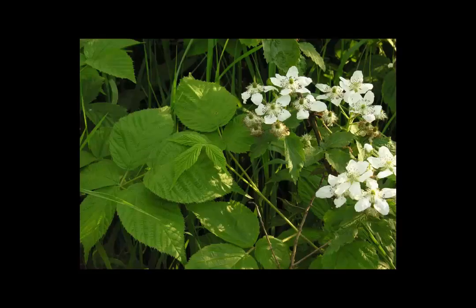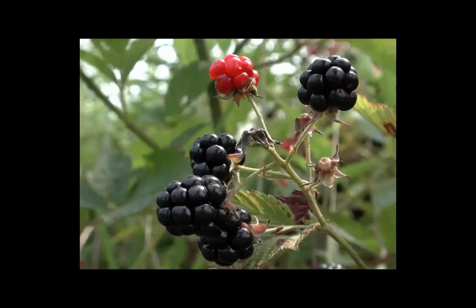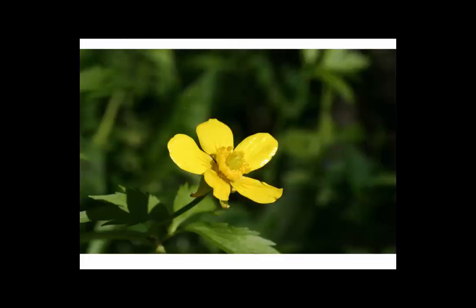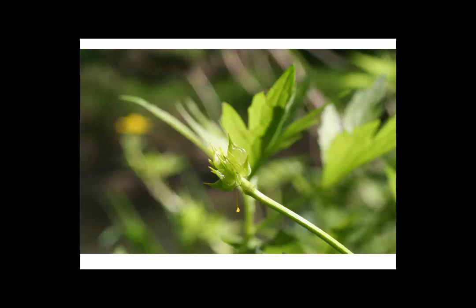Here's a raspberry, or a blackberry, I mean, with flowers that actually mature into several fruits, kind of clustered together. This is a buttercup, and these are the buttercup fruits. They're not very juicy. Fruits are ripened ovaries containing seeds. They aren't necessarily plump and luscious the way we think of fruits.